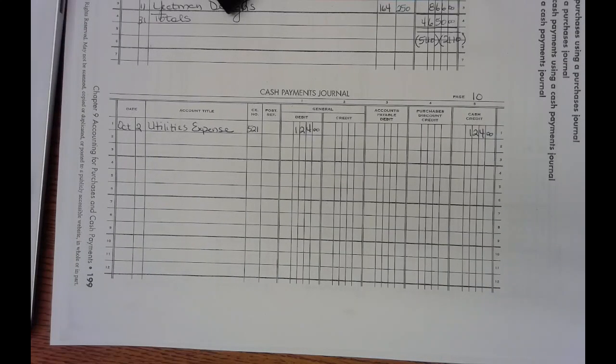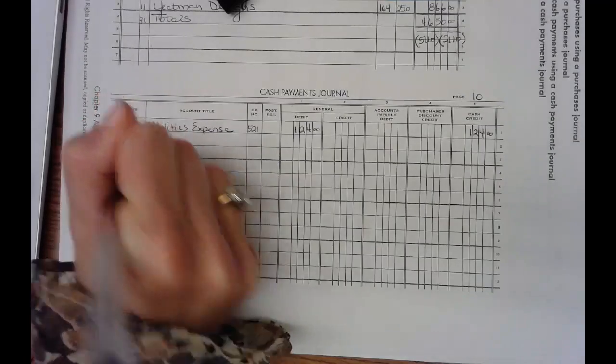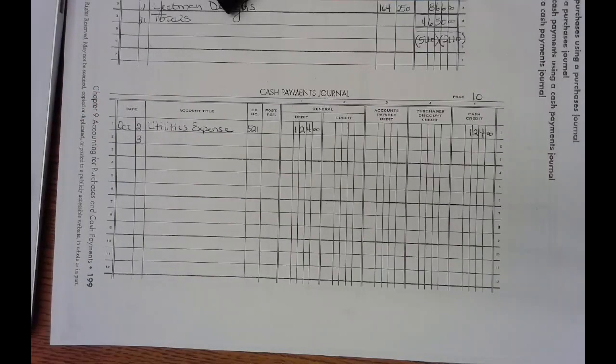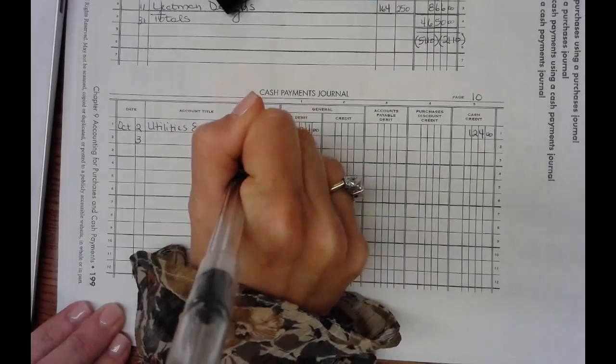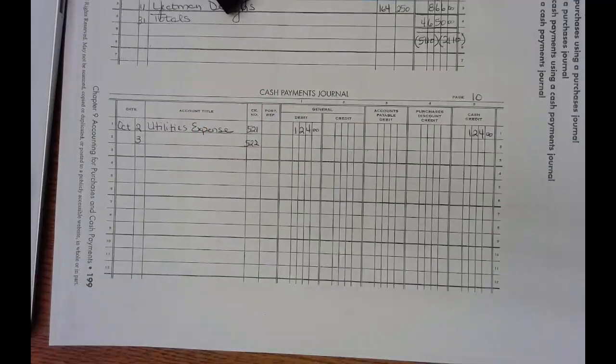On October 3rd, we wrote a check on account to Gray Manufacturing covering purchase invoice number 532 for $1,640, less a 2% cash discount, check number 522. A lot going on in this problem. We'll do the easy stuff first. The date is the 3rd, and the check number is 522.